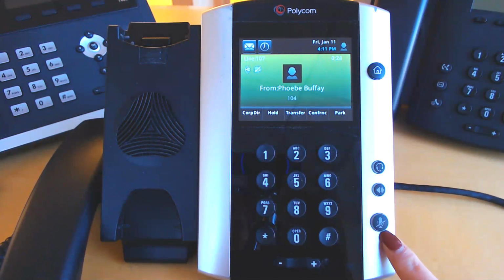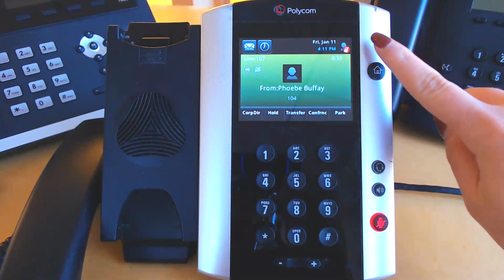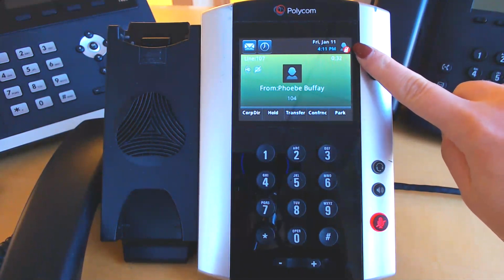The mute button is right below. It lights up red when you are on mute. You'll also see the icon up at the top show that you are on mute.